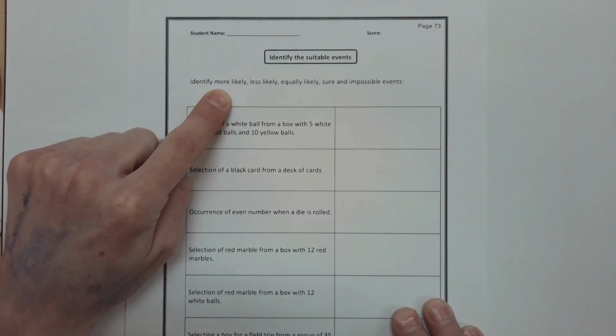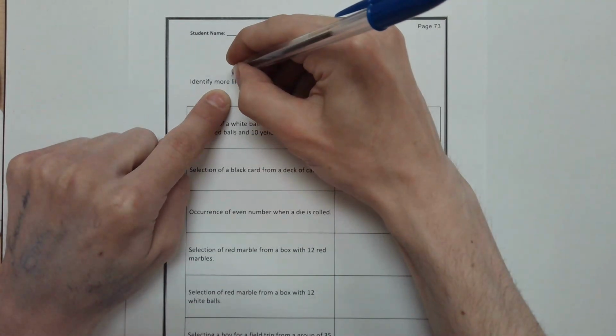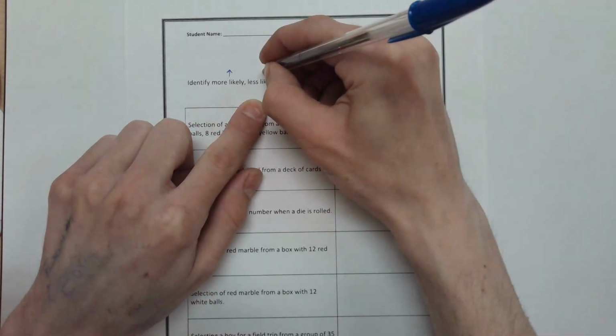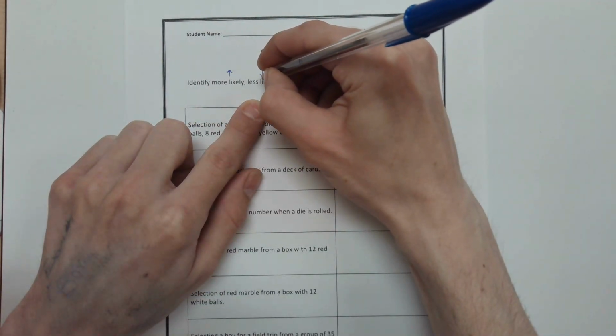So, a more likely chance just means that it has a higher chance of probability. A less likely chance means a lower probability.